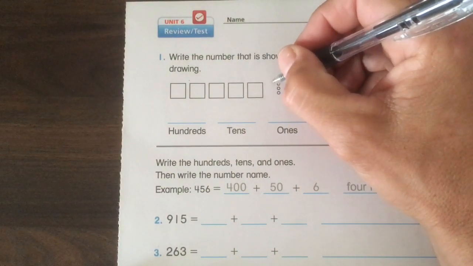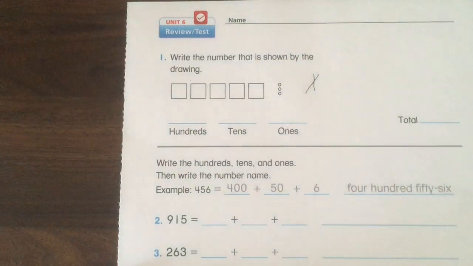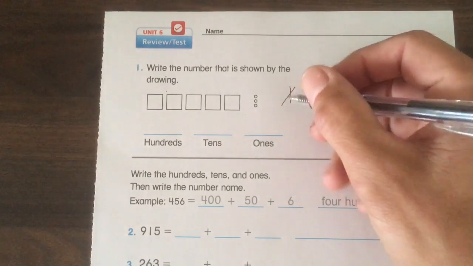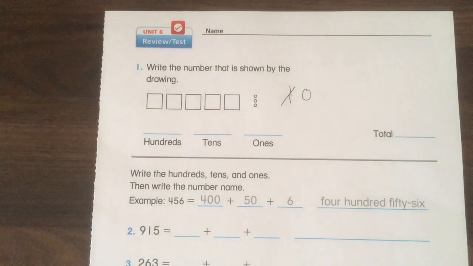The one thing here is you might say, well, there's no tens. And remember, we have, I guess it's not technically a number, or maybe it is, but we have a symbol for nothing, which is 0. So that should help you out there.